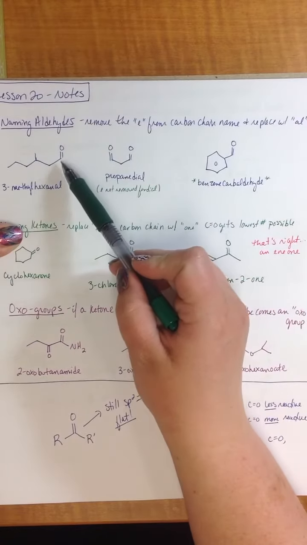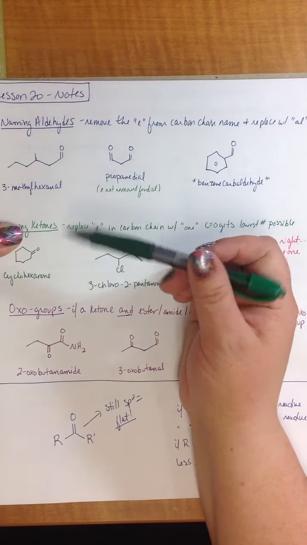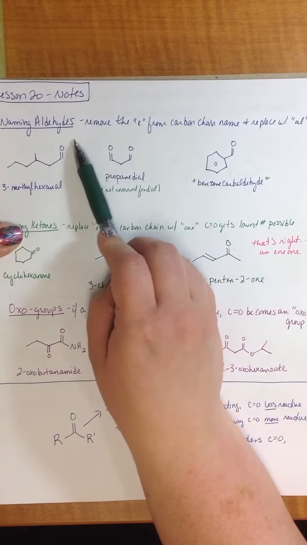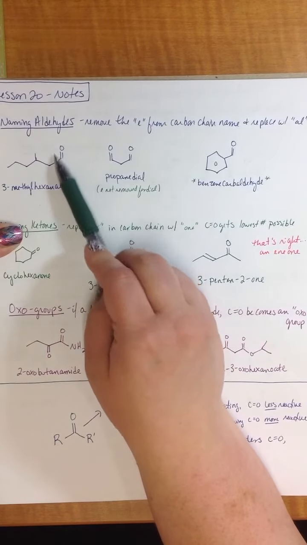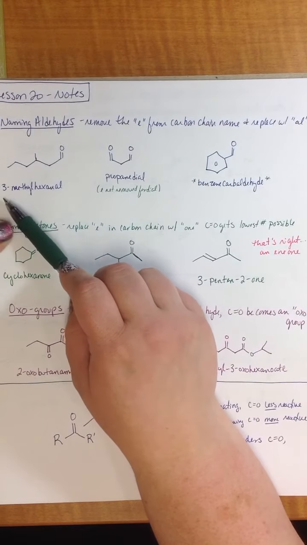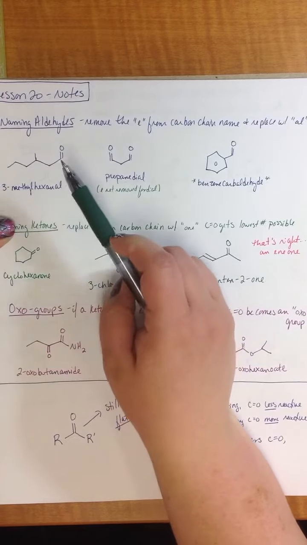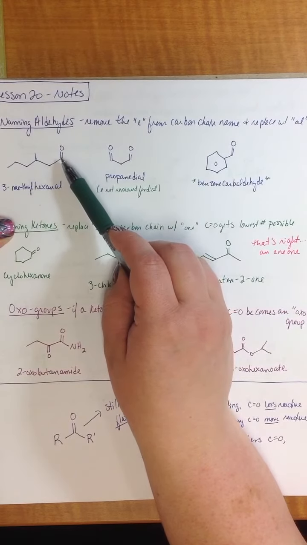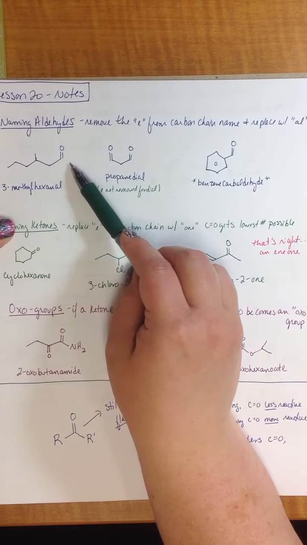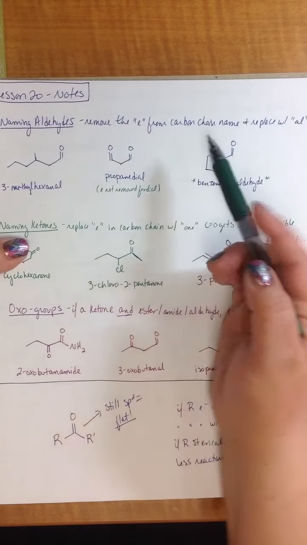So, let's see, we've got 1, 2, 3, 4, 5, 6 carbons in that chain. With an aldehyde, you would still number from the carbon containing the C=O bond. And so this would be number 1, 2, 3. That makes it 3-methylhexanal. Note that there is also a hydrogen here, and sometimes that's drawn and sometimes it's not. So either way it would be the same thing.